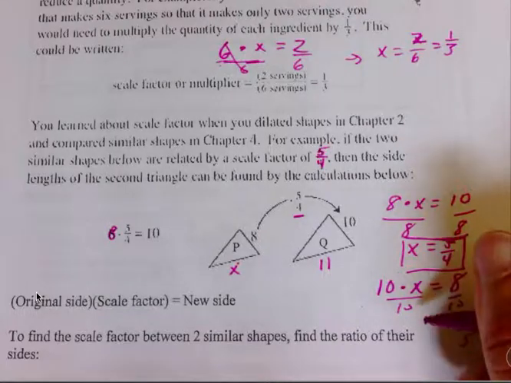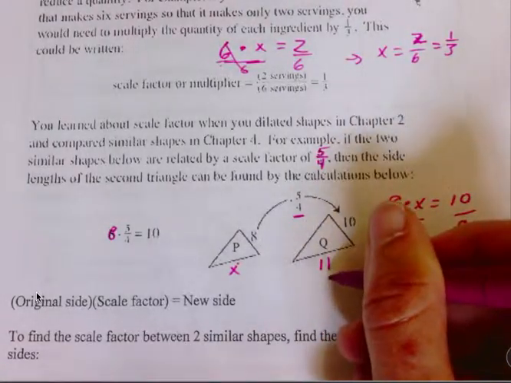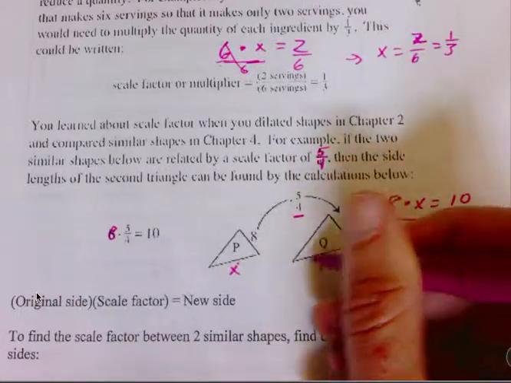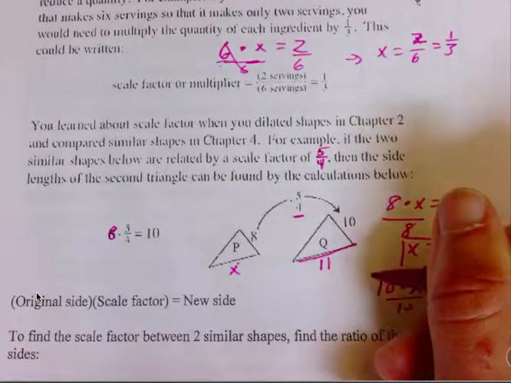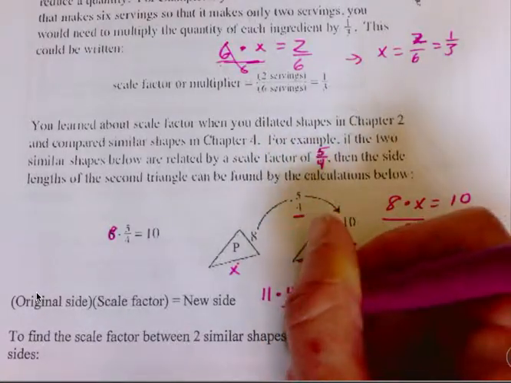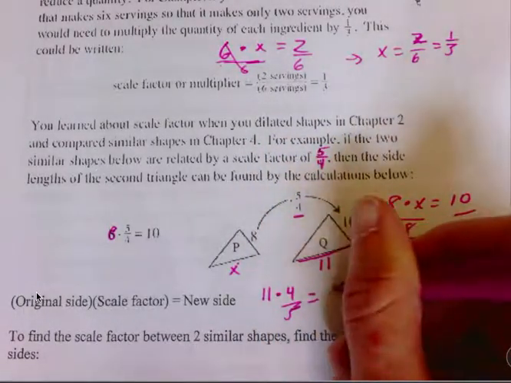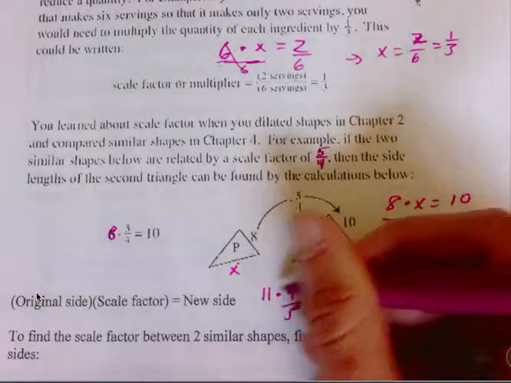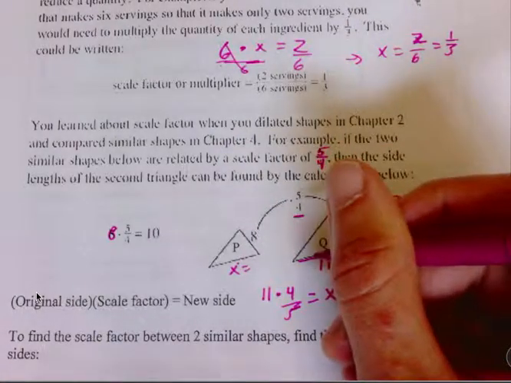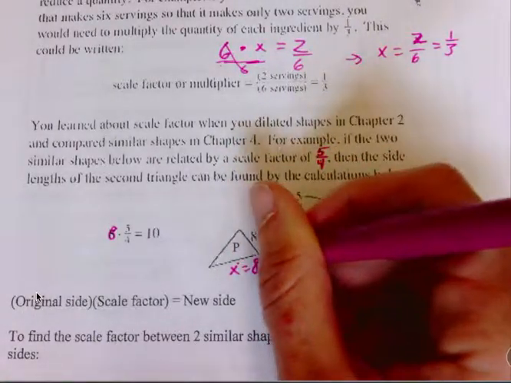I can simplify that. So if I wanted to find x, I could multiply the corresponding side 11 that I know the length of, and find that 11 times 4/5 equals x, and that would be 44 divided by 5, so this equals 8 and 4/5.